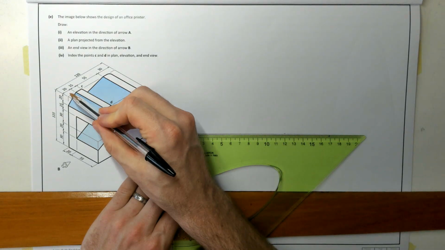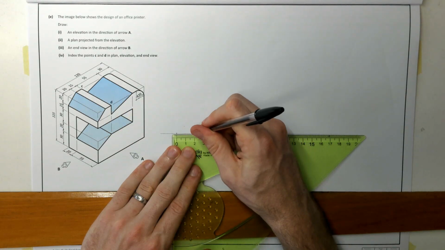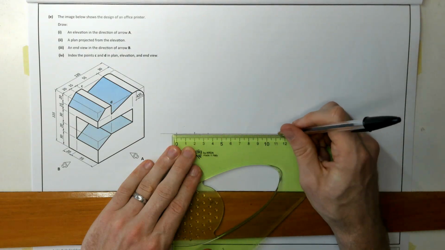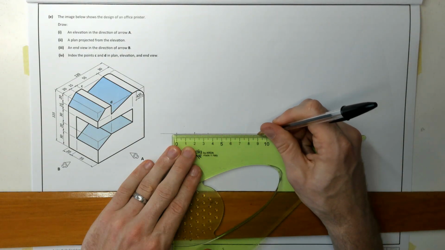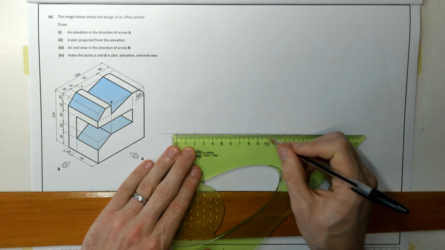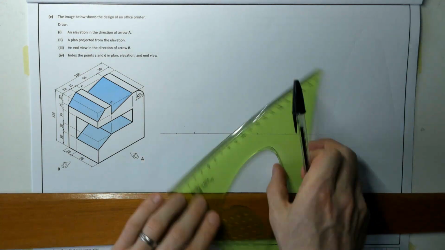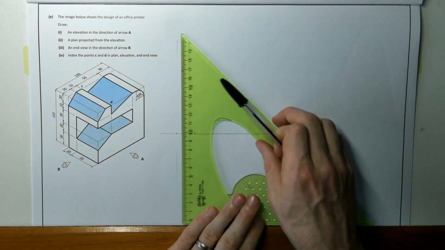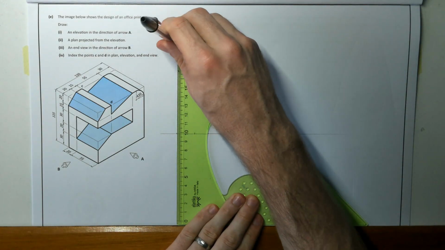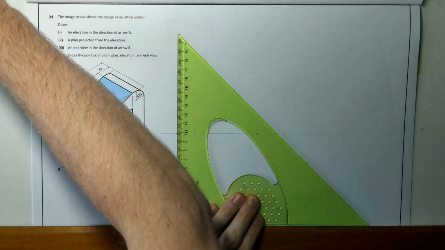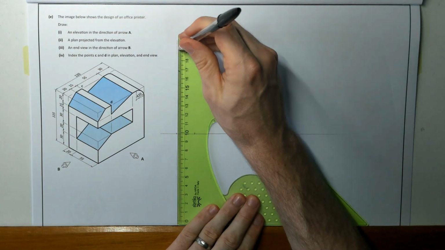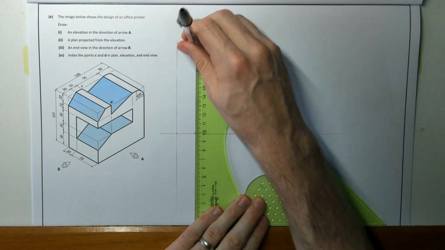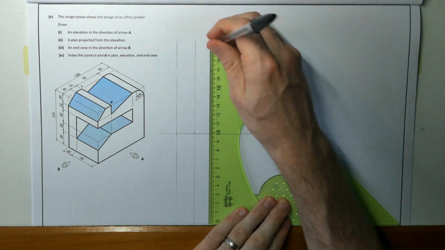That's broken into 20, then 15, then I've got 55 and 30. All right. So I'll just project those vertically between the elevation and plan, because I need those widths both in elevation and in plan.